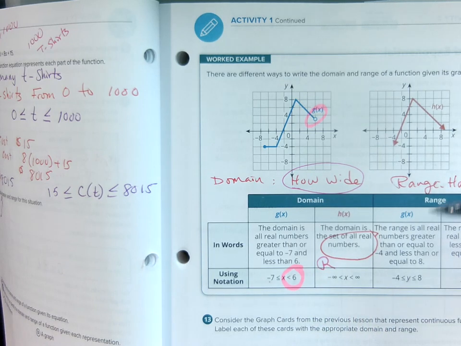What's the range of this one? Well, reach for your range, or how tall is it? Well, it starts at 8 and goes down. Nothing up here. It starts at 8 and goes down. So we could say y is less than or equal to 8.